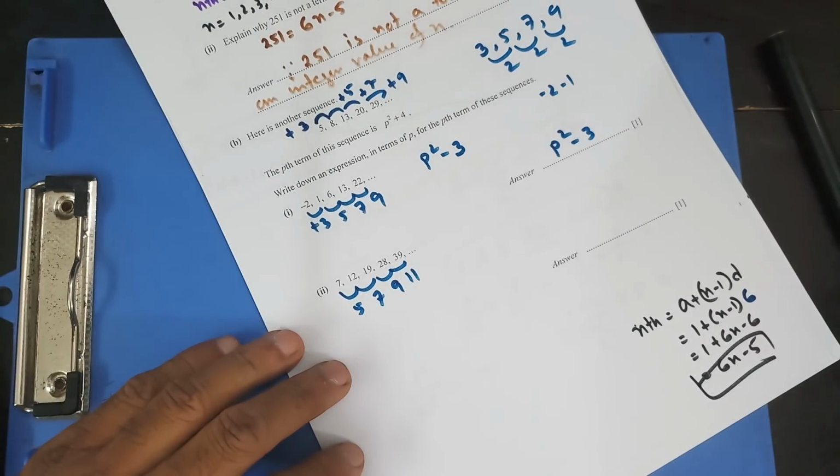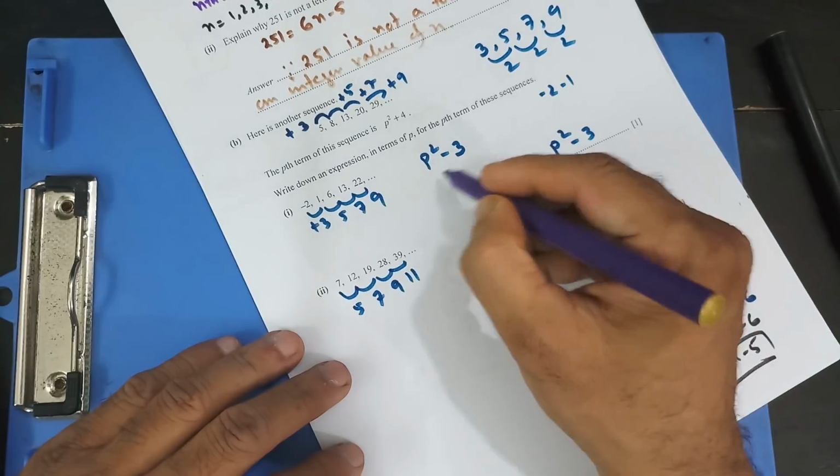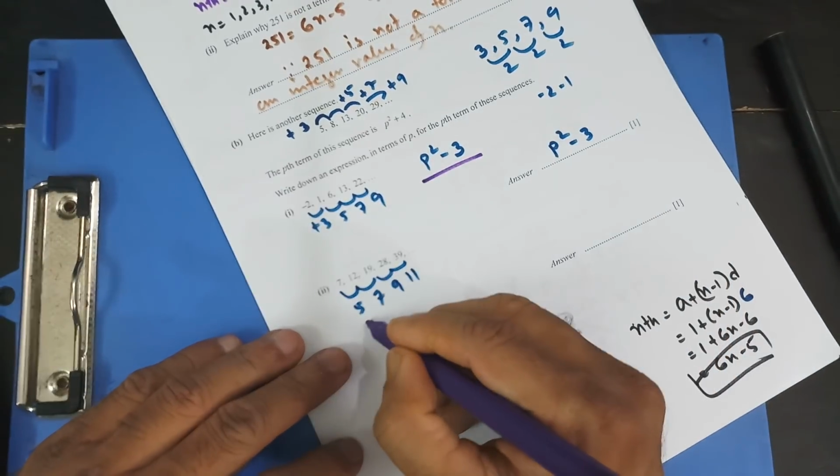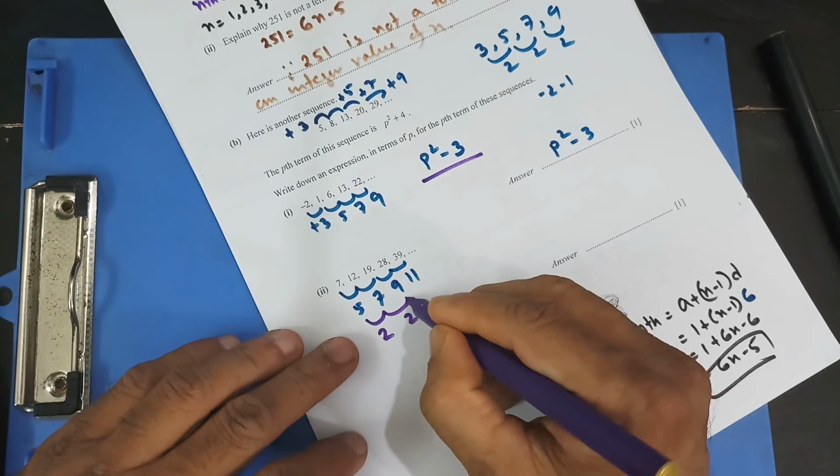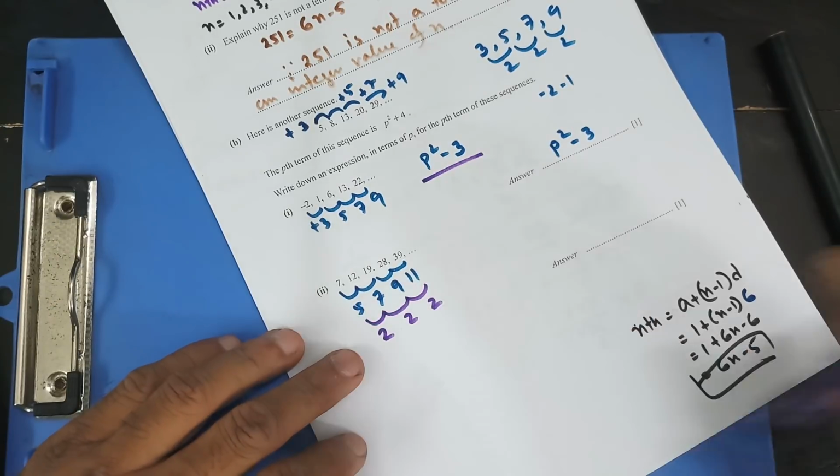Okay, so what I'm going to do, I'm going to check that, this is what I was talking about. If it doesn't work, then there is another way. The difference over here is 2, the difference over here is 2, the difference over here is 2, so this is common.